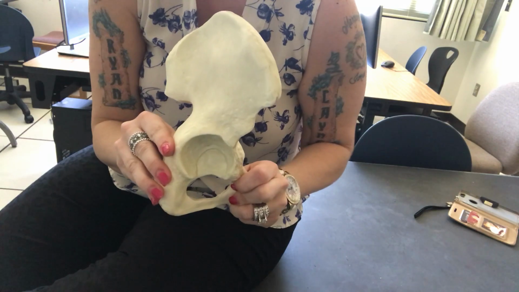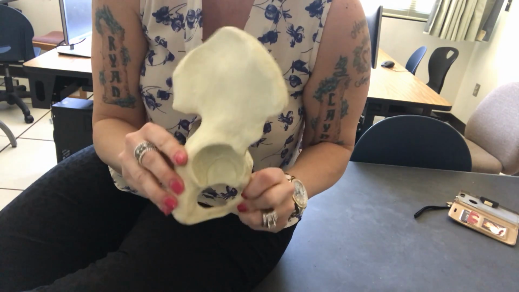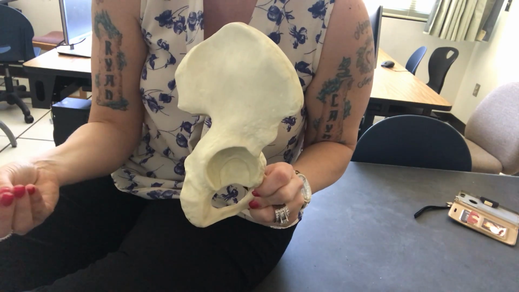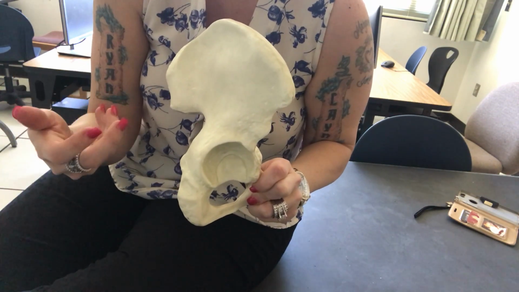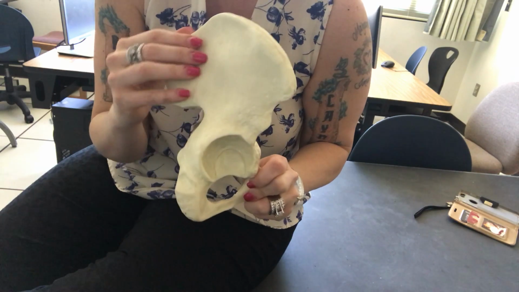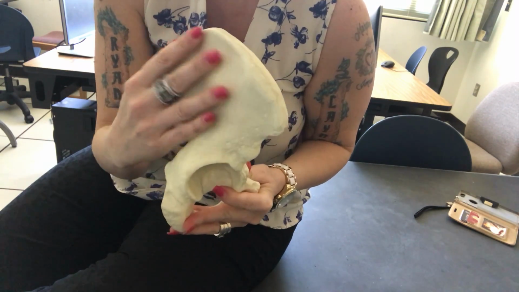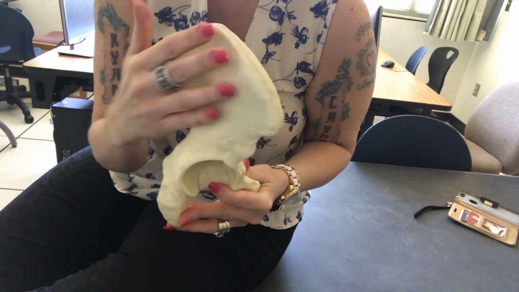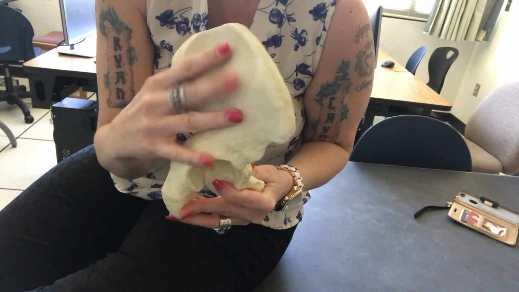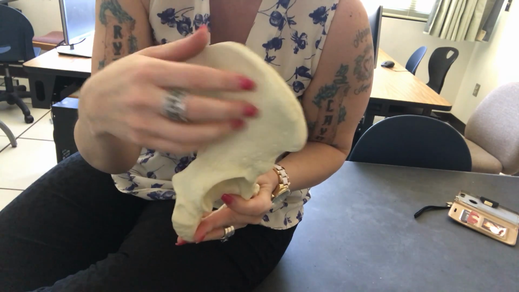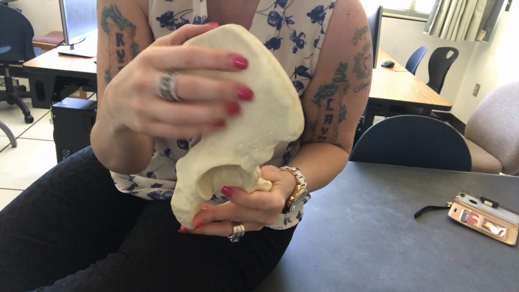So the os coxa is actually made up of 3 separate bones that fuse together, similar to how our sternum is made up of 3 separate bones that fuse together to form the sternum. The os coxa is also made up of 3 separate bones. So the first bone is this large bone. It makes up the superior portion, and we often refer to this as sort of the fan portion. This is called the ilium. So this large bone is the ilium.